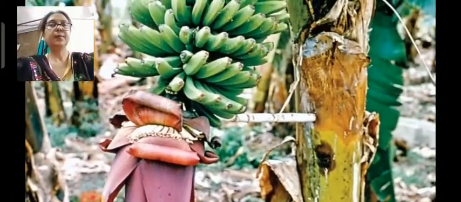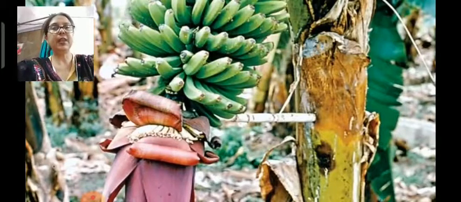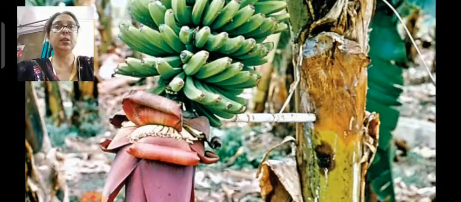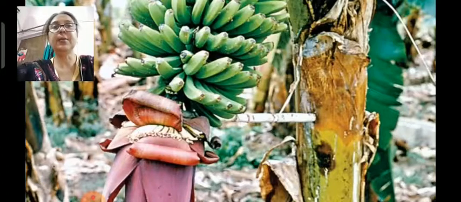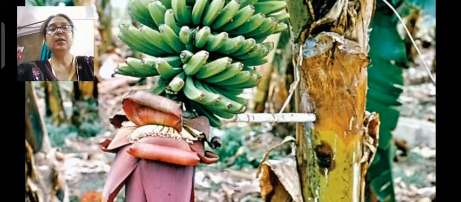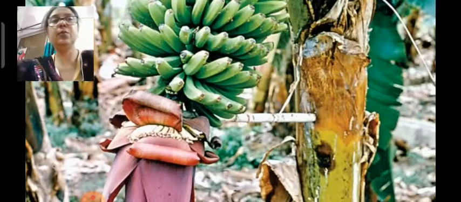Okay children, now banana plants thrive naturally on deep, loose, well drained soil in the humid tropical climate, and they are grown successfully under irrigation in such semi-arid regions as southern Jamaica, and it is an international fruit.